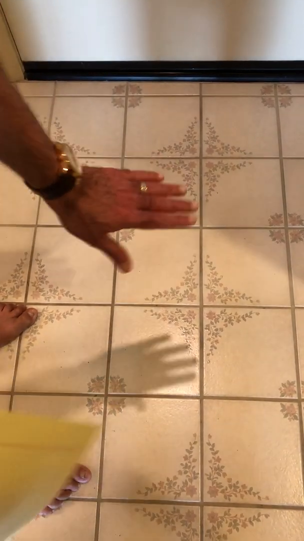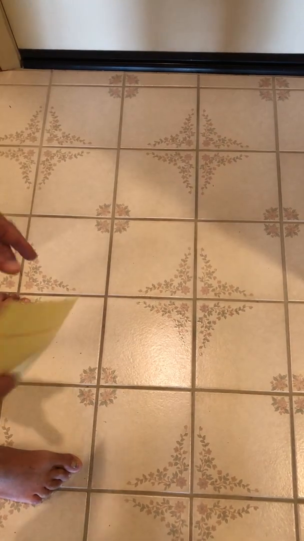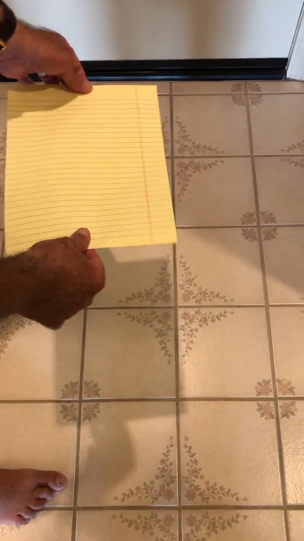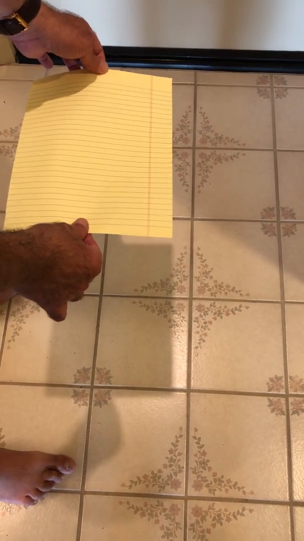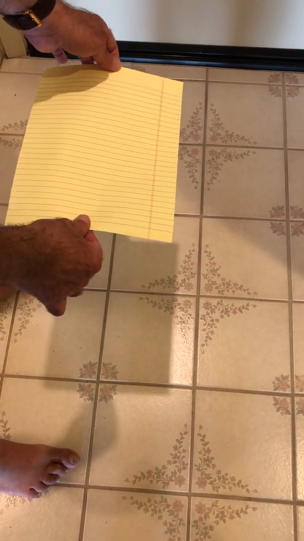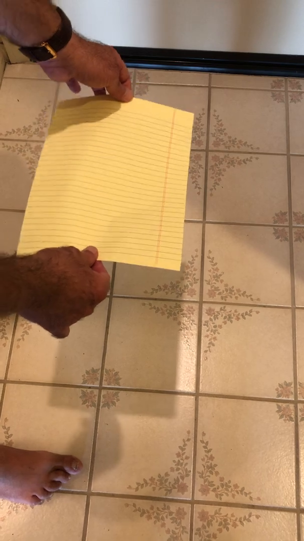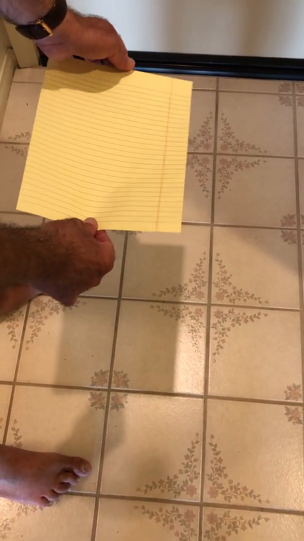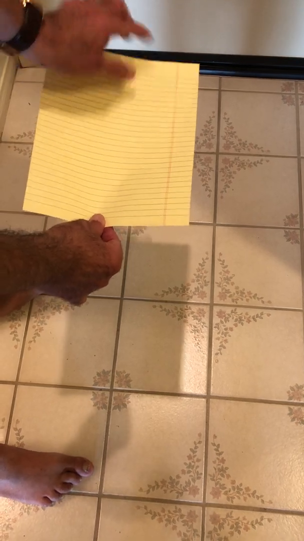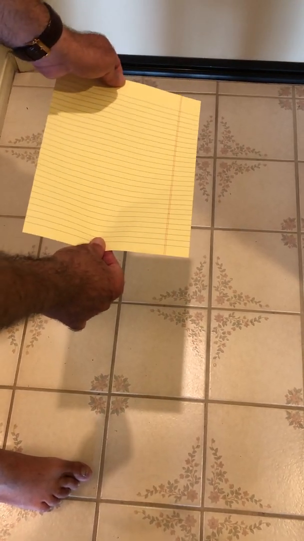So this is the xy plane, z equals 0. Suppose I move up 5 units in the z direction. That's what the yellow piece of paper represents. Instead of z equals 0, I'm still parallel to the xy plane. So this would be the plane z equals 5.